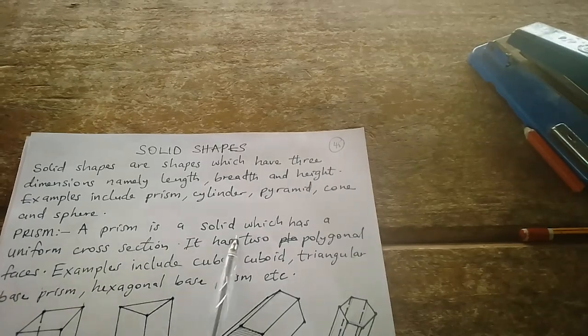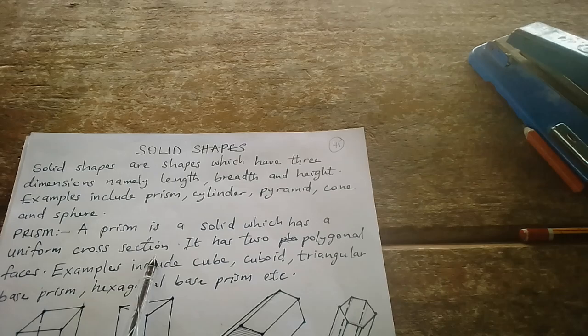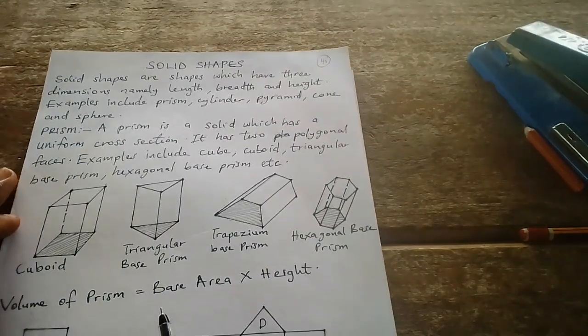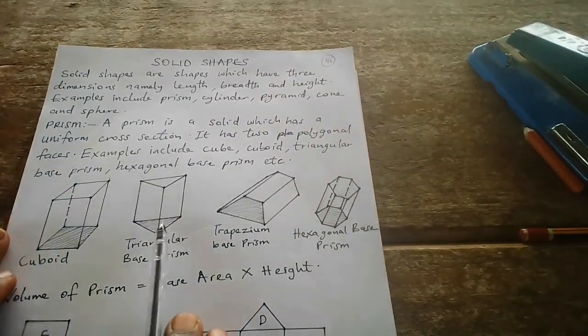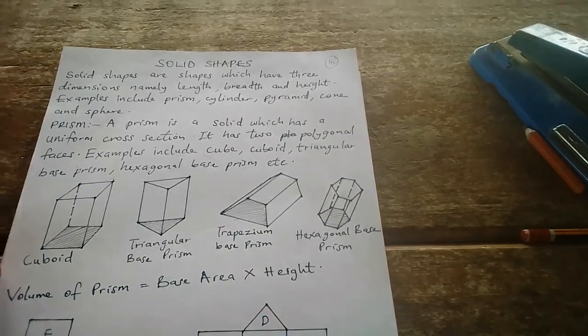A prism is a solid shape which has a uniform cross section. Look at this. The cross section on the top and the bottom are uniform. So these are prisms. A keyboard is a prism. This is a triangular base prism, trapezium, hexagonal base prism.